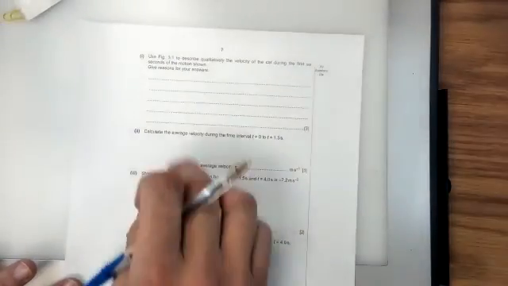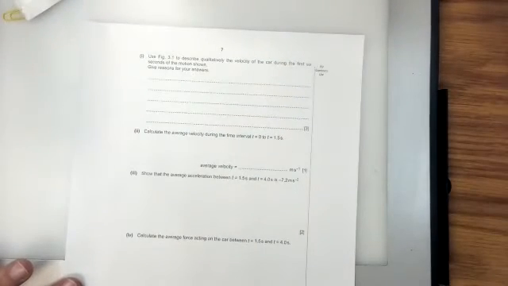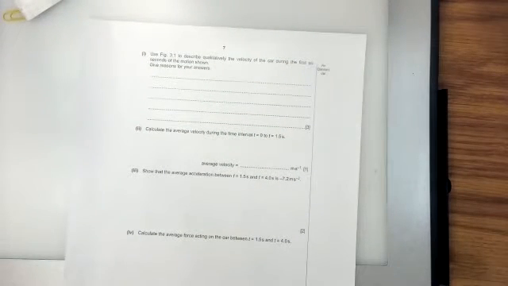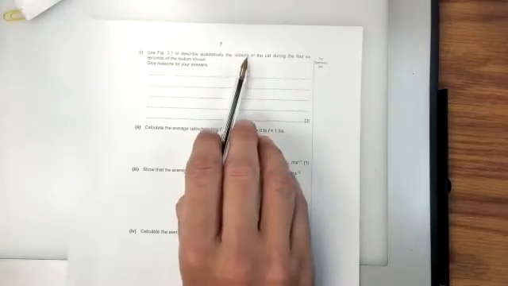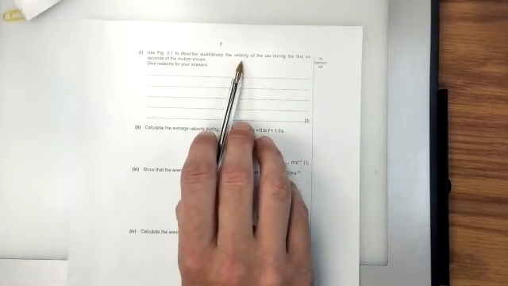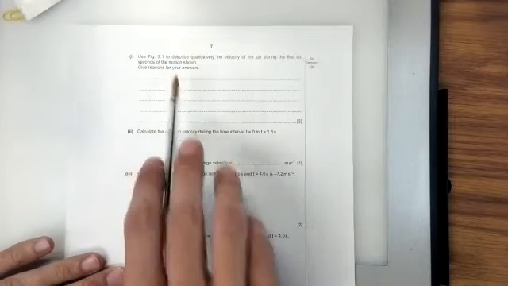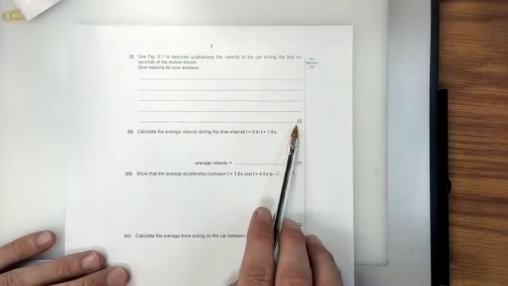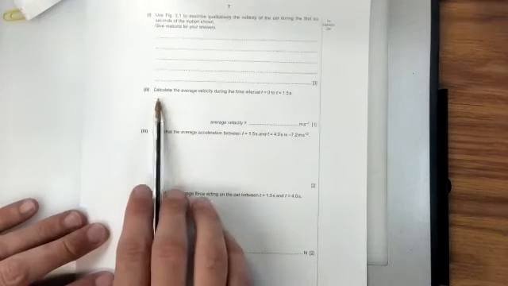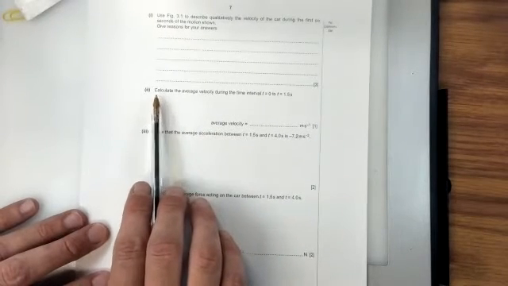Give reasons for your answers. You should sort of talk about the gradient because the slope is steeper initially, it has faster velocity, and then it slows down. So you have to realize that the slope of that line gives velocity, and your reasons should sort of go back to that. Okay. Any questions on these 3 marks? Leave it down in the comments below.